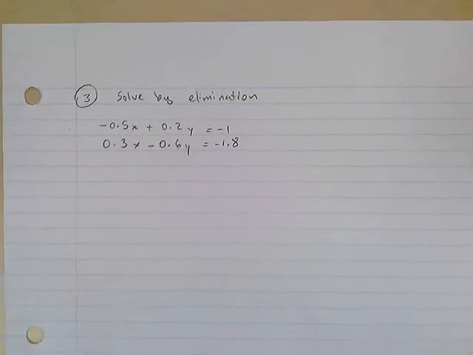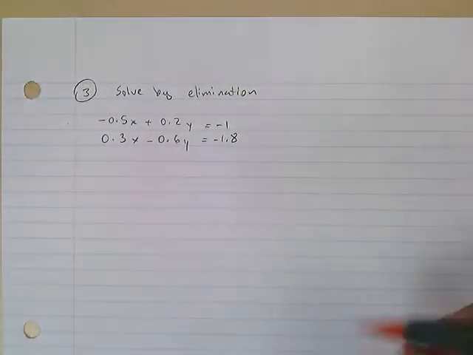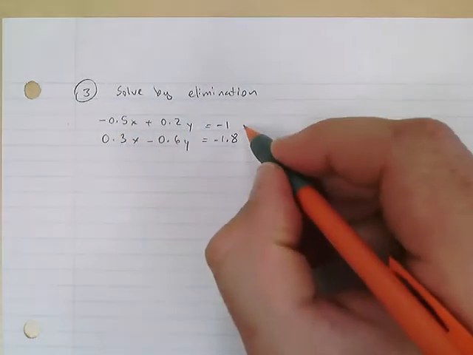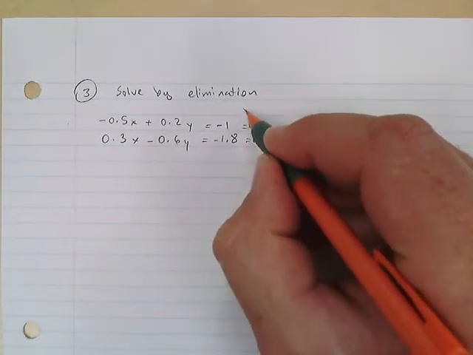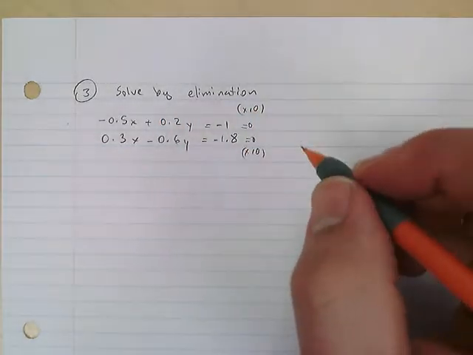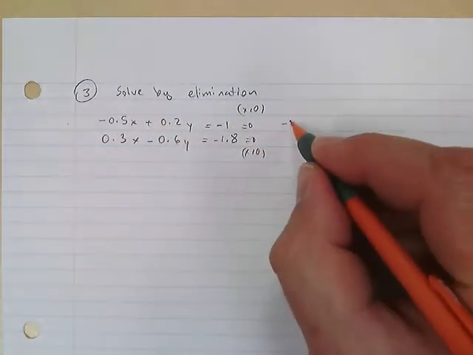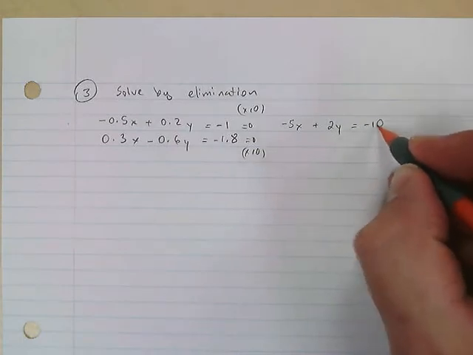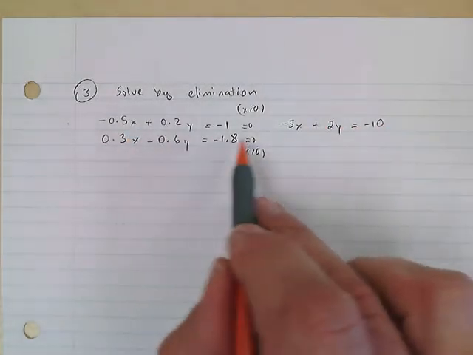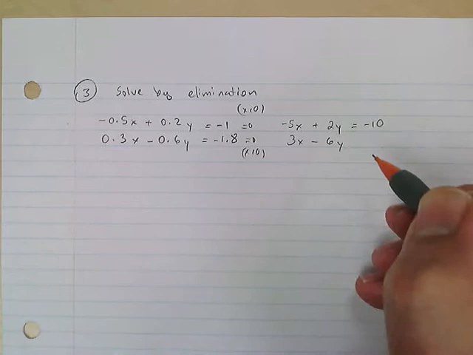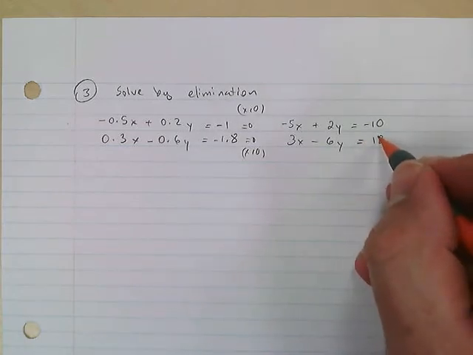Let's do number 3. So I could do this a little quicker, but I think when you have decimals, you want to get rid of the decimals. So you want to shift a decimal everywhere. So what we're going to do is multiply both of them by 10. You multiply that by 10, you multiply that by 10. We're supposed to solve by elimination. So this would give you negative 5x plus 2y is equal to negative 10. Make sure you get all those values multiplied correctly. This one would give you 3x minus 6y is equal to negative 18.